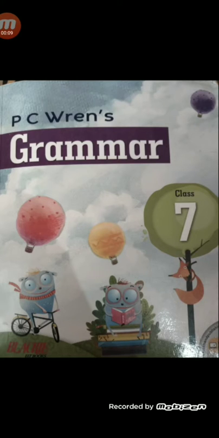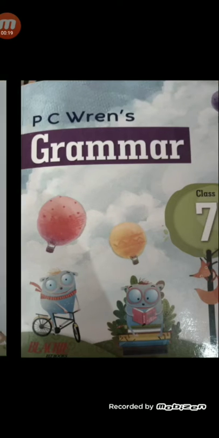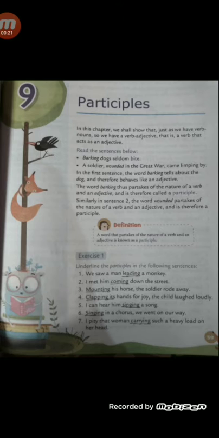Today we will do the exercises of your grammar book. So students of class 7th, take out your grammar book, PC Ren's Grammar, then open chapter number 9. Okay, 9, and the name of this chapter is Participles.